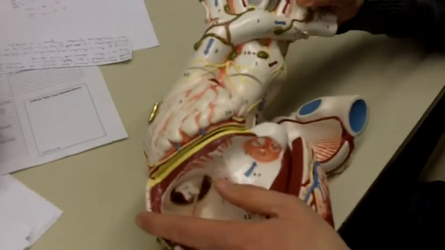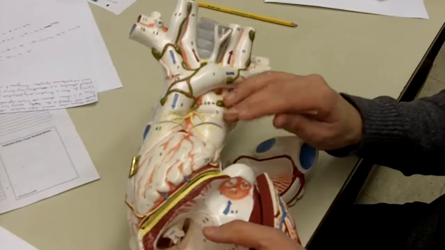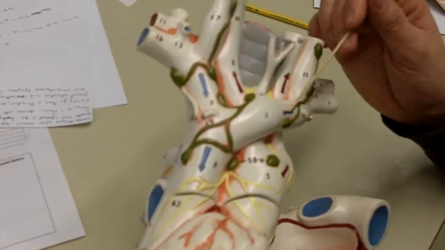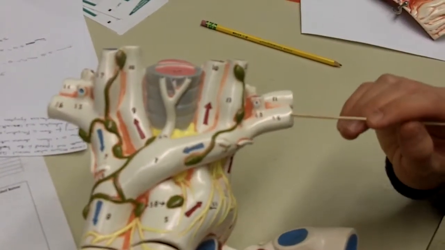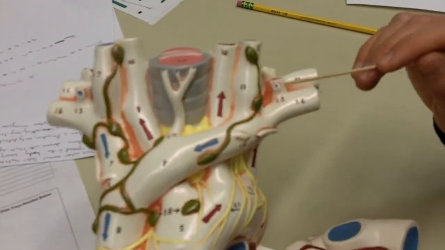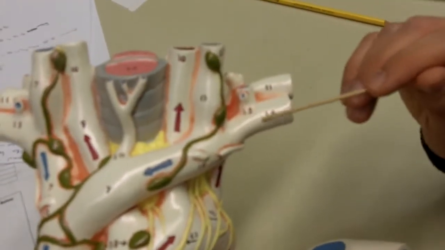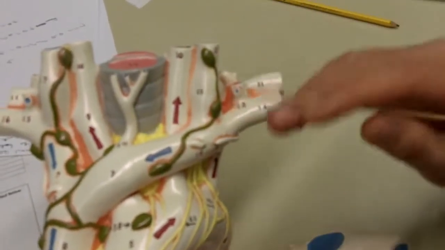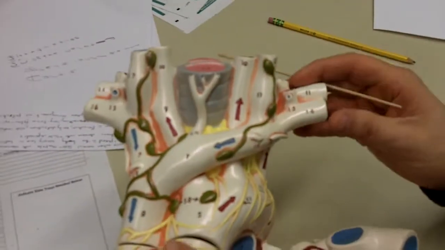Next, let's look at this one. This right here is the superior vena cava. The two vessels that drain into the superior vena cava are the right and the left brachiocephalic veins. If we look at this vessel, this is the left subclavian vein, and this is the internal and the external jugular vein. So again, internal jugular vein, external jugular vein, left subclavian vein, brachiocephalic vein. Left and right brachiocephalic veins drain into the superior vena cava.